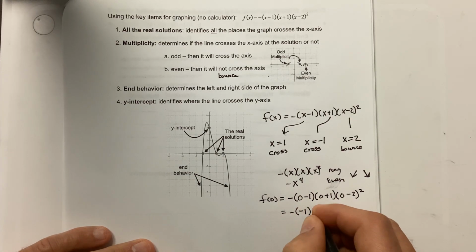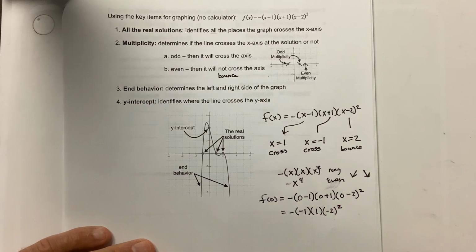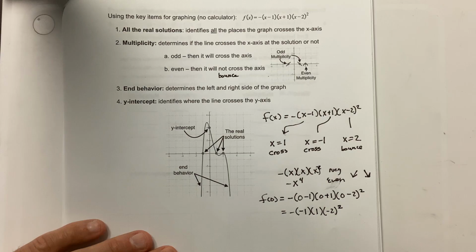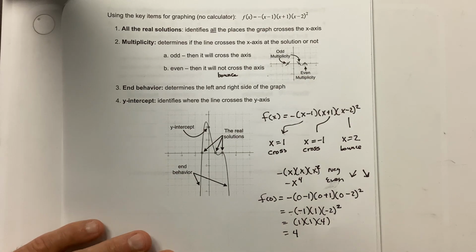Negative, negative 1, positive 1, and negative 2 squared. The negative, negative 1, since there's no squared here, that's just going to give me 1. And then right here, this is negative 2 squared, but the negative's inside, so this is going to give me a 4.